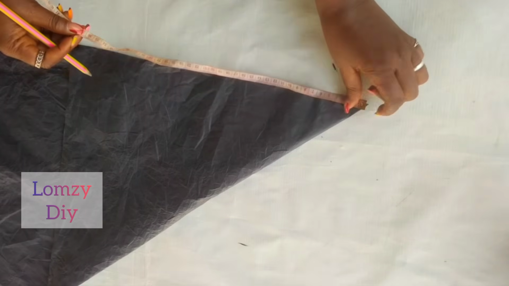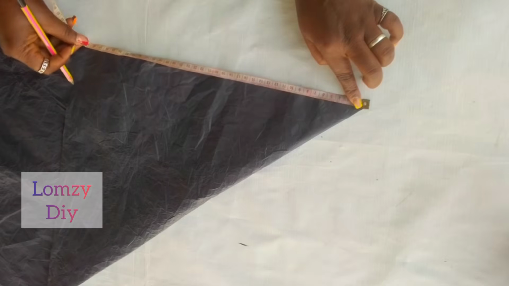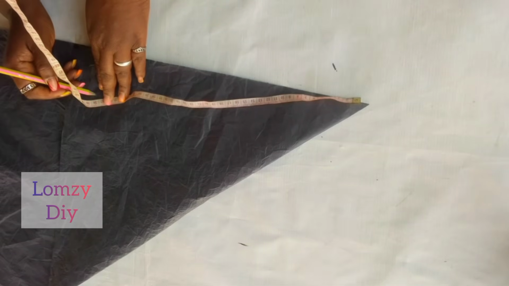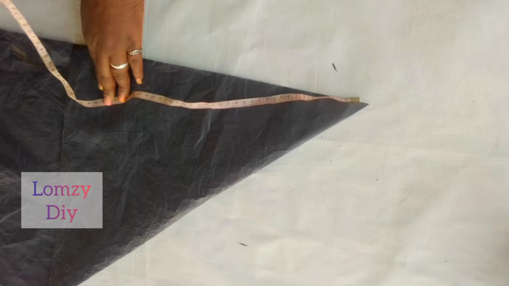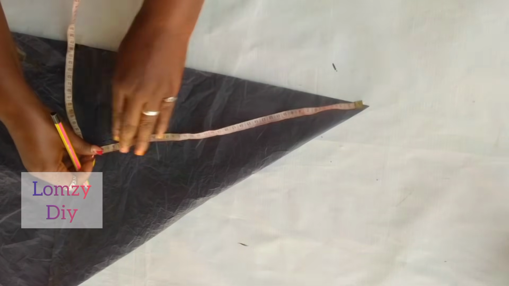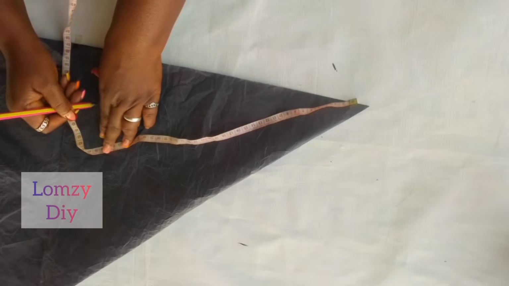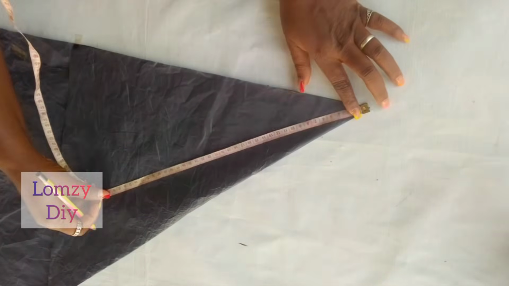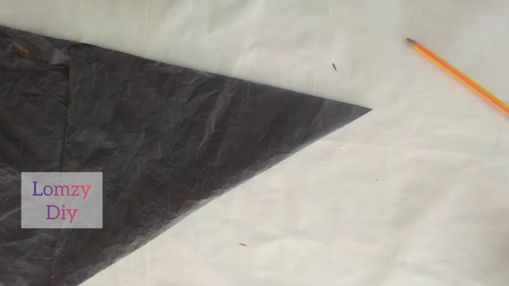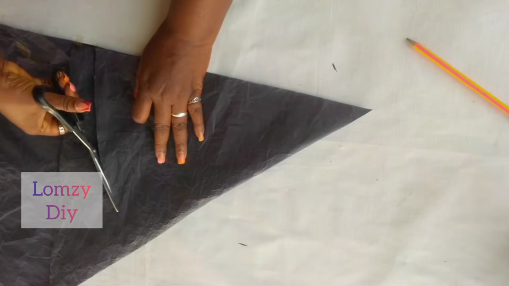For easier access, you just take the measurement from beginning till the end of the skirt, and you're going to take this round. That way it's easier for you to get the length of the skirt. It's very easy. So I will go ahead and take this round to mark for both the length of the circumference and the length of the skirt. I hope you understand. Next, I'll go ahead and cut this out.